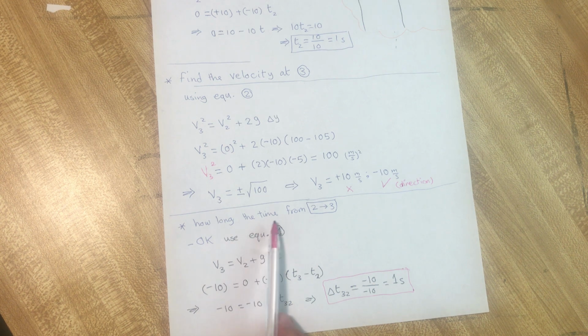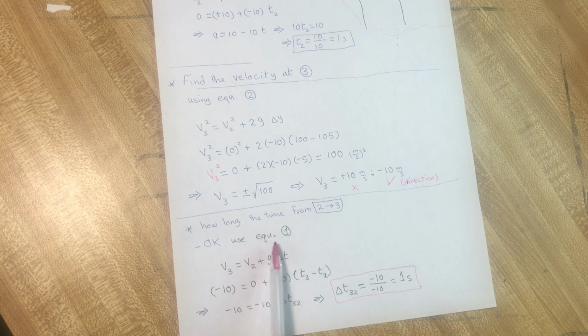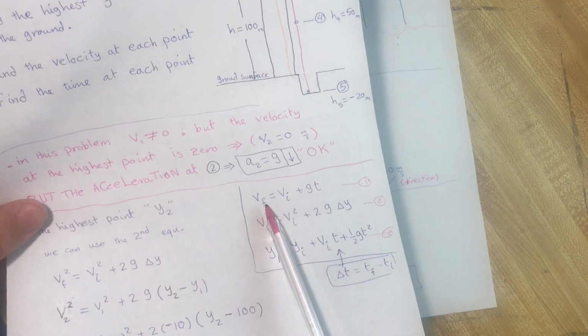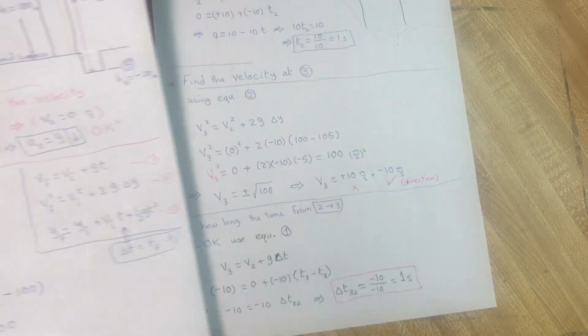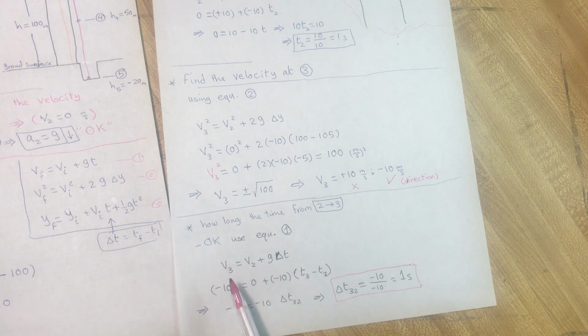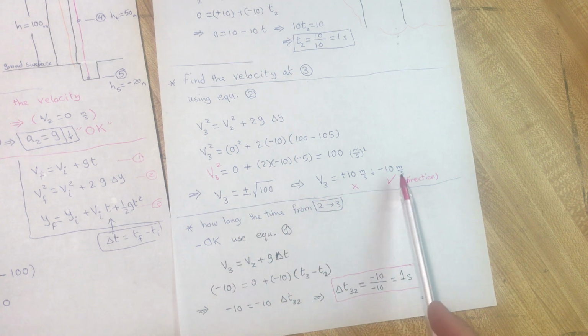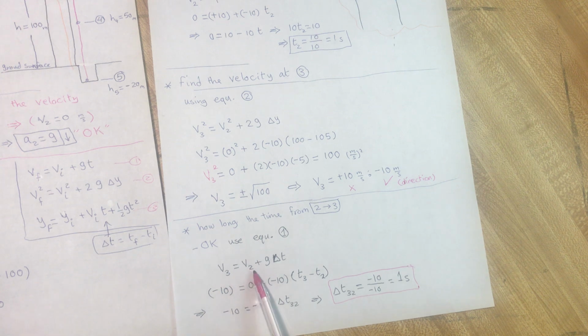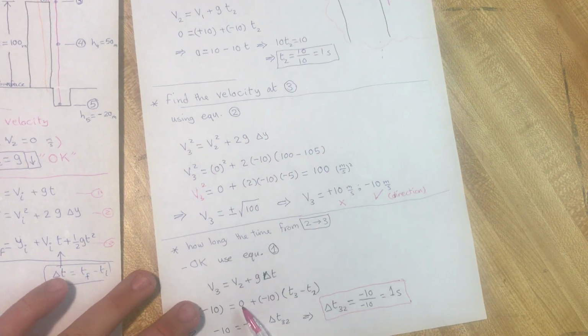Now, how long is the time from point number 2 to point number 3? We can use again equation number 1. V final is equal to V initial plus GT. V final is V3, V initial is V2, plus G delta T. We need the delta T period, which is the time from 2 to 3. The velocity at point number 3 is negative 10. Velocity at the highest point, V2, is 0.